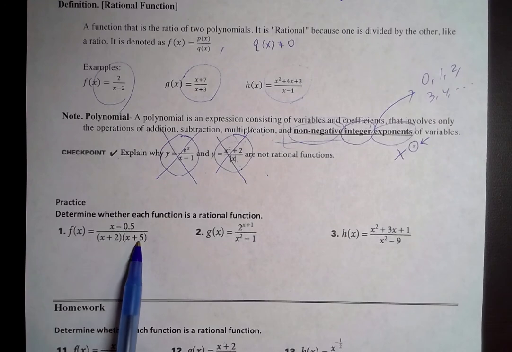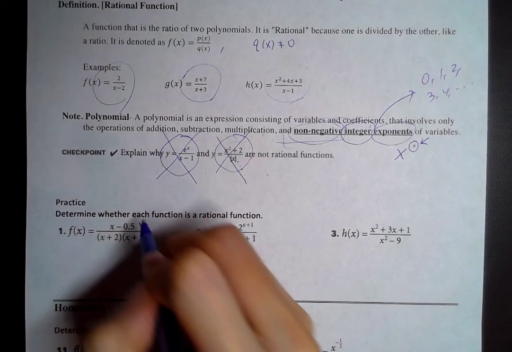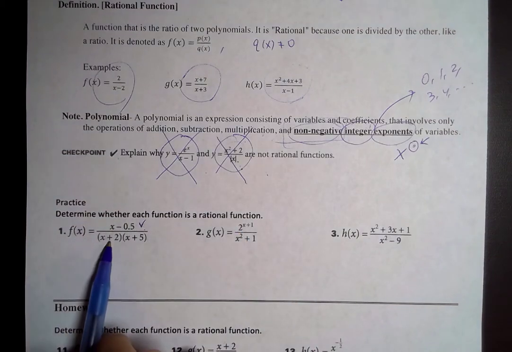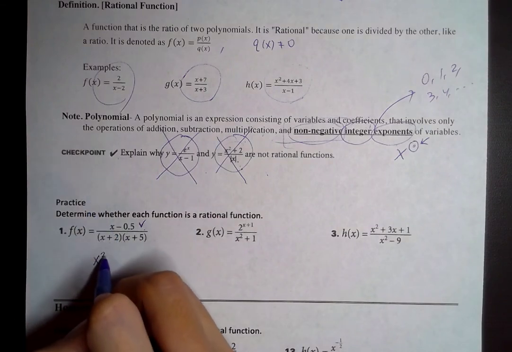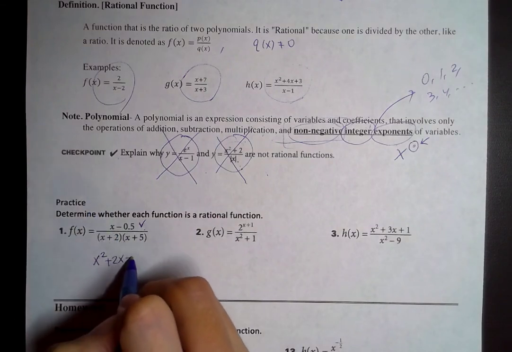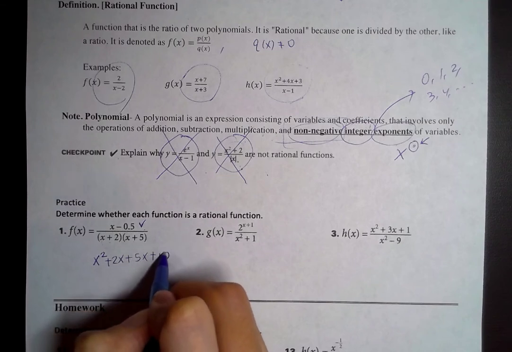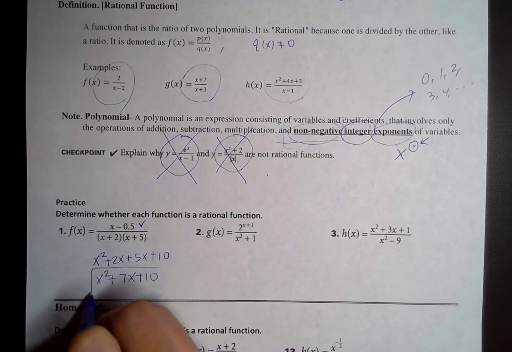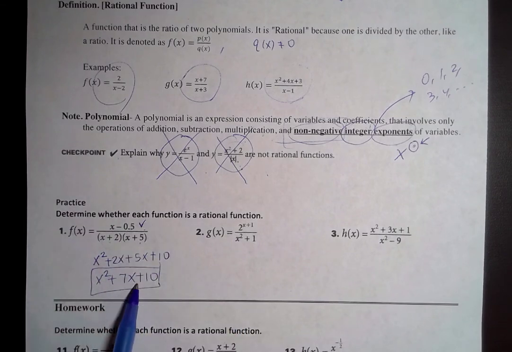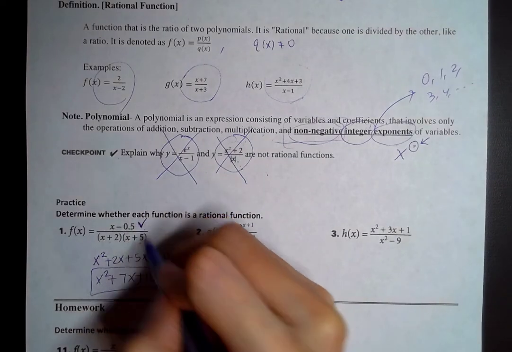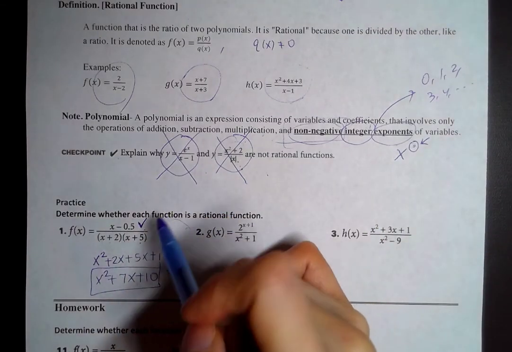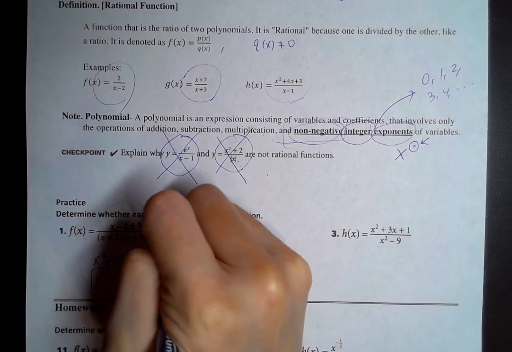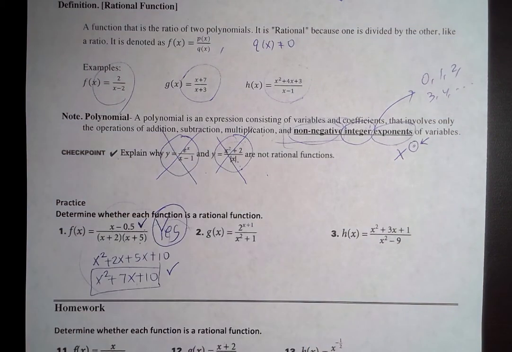So when you look at this, x minus 0.5. So this is a polynomial, yes, right? And it's in factored form, but when you FOIL this, what do you get? You get x squared plus 2x plus 5x plus 10. So it will be x squared plus 7x plus 10. So you will get a polynomial on the denominator, right? Polynomial, and that looks like a fraction form. So yes, that is a rational function.